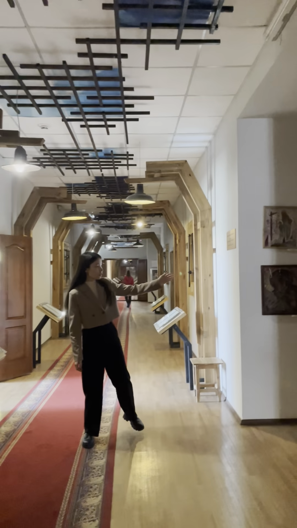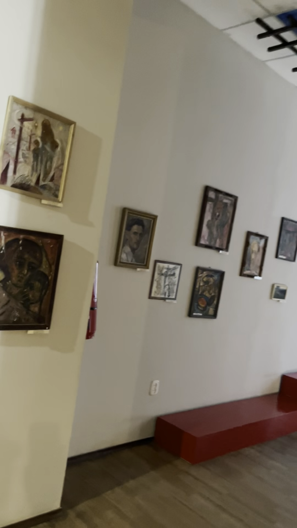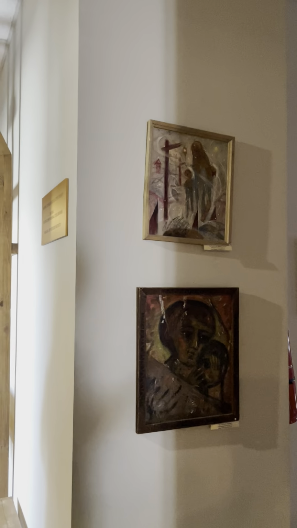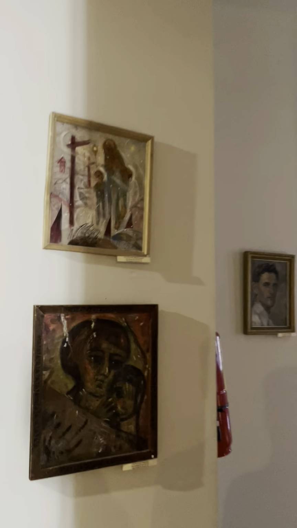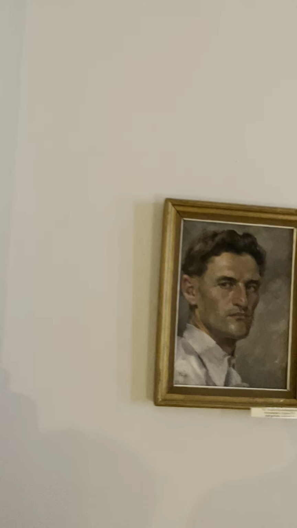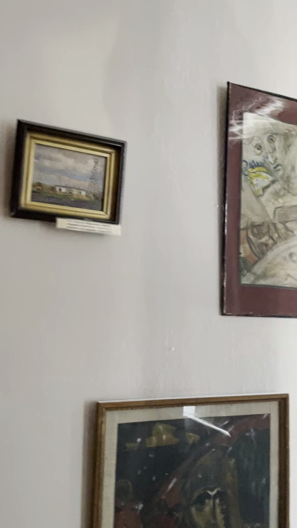Next was dedicated to the works of the famous artists who were sent to Karlag. All these works are original and made by the hands of the prisoners. In Karlag, artists lived in better conditions than the other prisoners because through their works, portraits, and posters, they made the propaganda of Stalinism and its ideology.